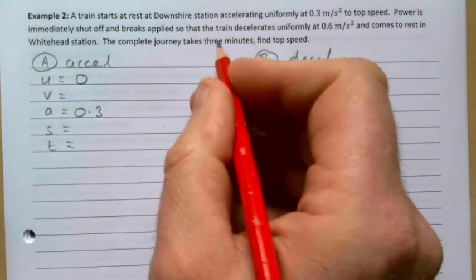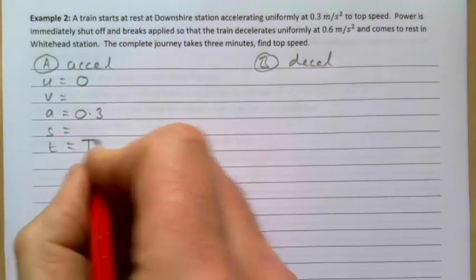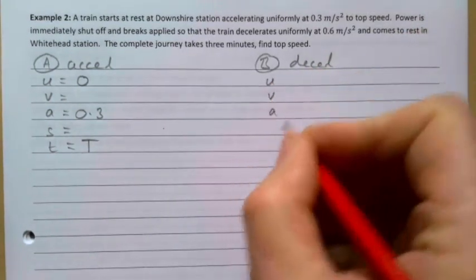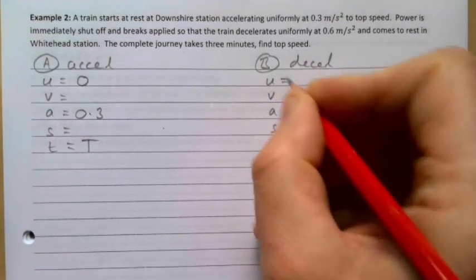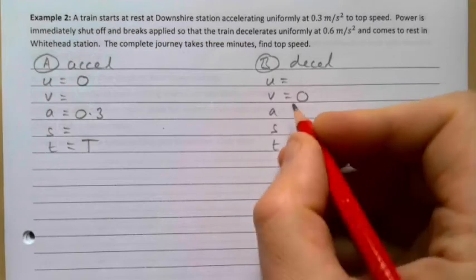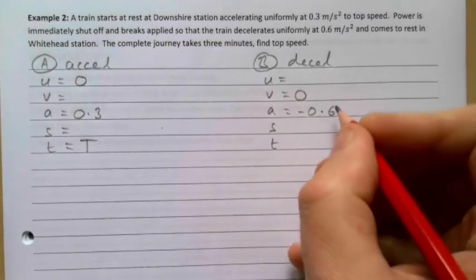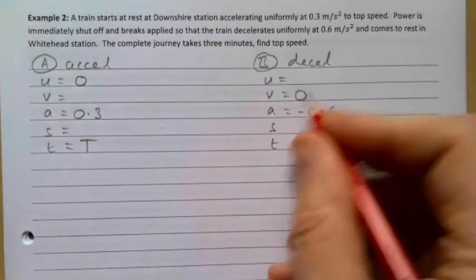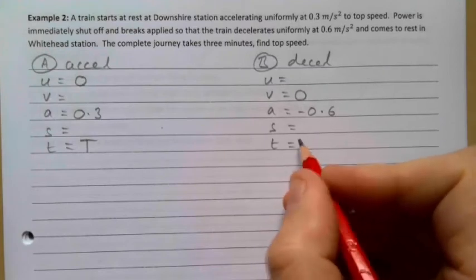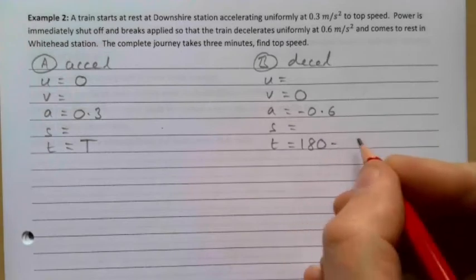We know the whole journey takes 3 minutes, which is 180 seconds, but we don't know what it is for this part, so I'm just going to call the time for this bit T. For part B: U we don't know, V we know is 0 because it slows down to 0 at Whitehead Station. Careful here, so it's going to be minus 0.6, hopefully you're okay with that. The deceleration is 0.6, S we don't know, and we don't know the time, but we do know it's 180 take away this. Remember 180 is 3 minutes.